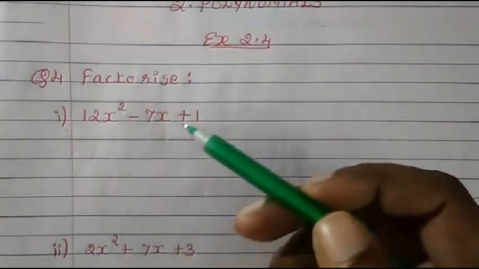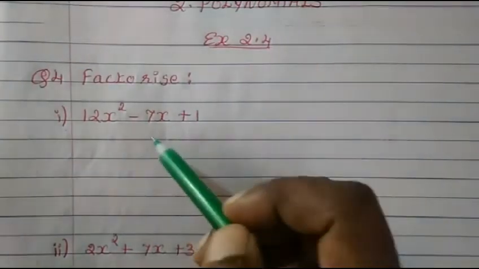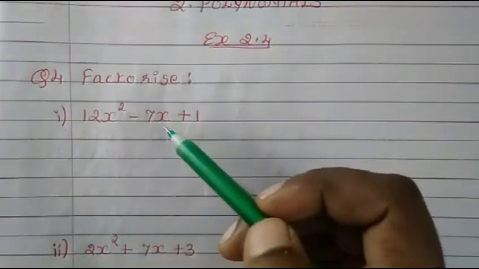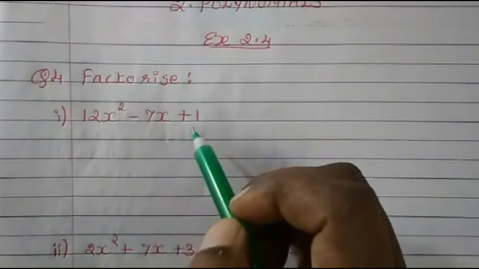Till now, factors were given to us and we were finding out the zero of the polynomial and finding out the value of k. But now we have to find out the factors of this polynomial.